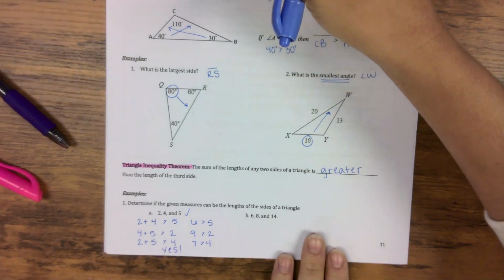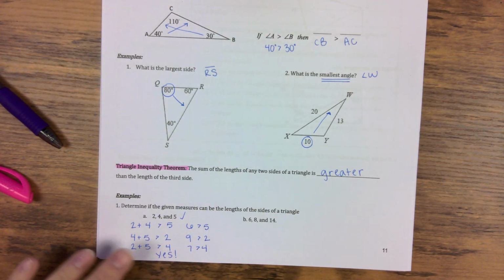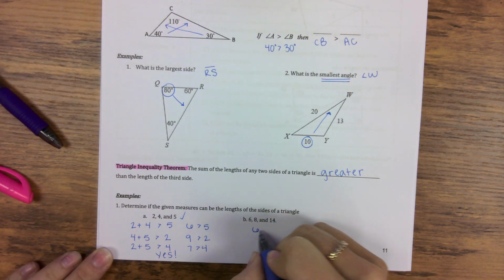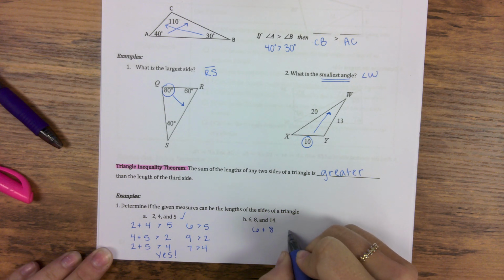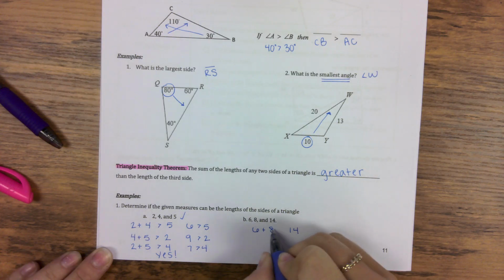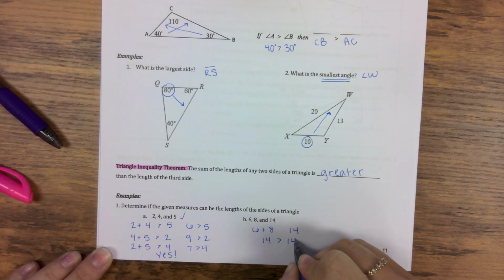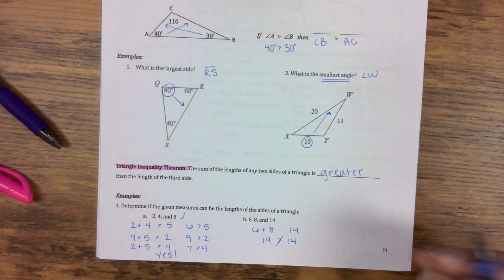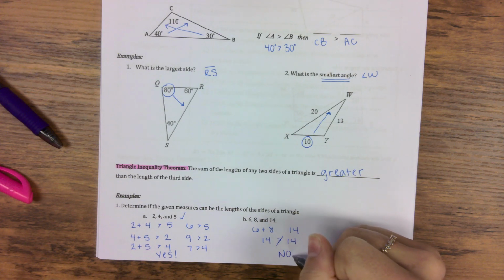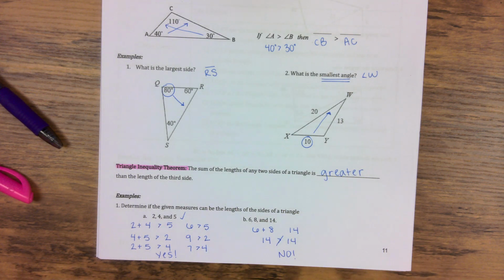Now for the next one, we have sides 6, 8, and 14. So we're going to see, is 6 plus 8 greater than 14? Since 6 plus 8 is 14, 14 is not greater than 14, and therefore the measure of these three sides would not form a triangle.